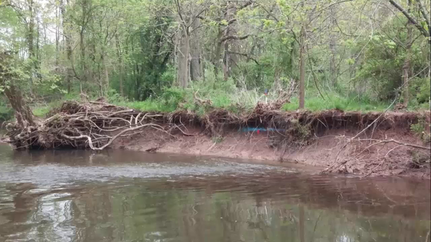Eroding stream banks are an important issue. All of the soil that erodes from the banks enters our streams. Much of that soil becomes stream bottom sediment that makes it hard for fish and other aquatic life to survive.